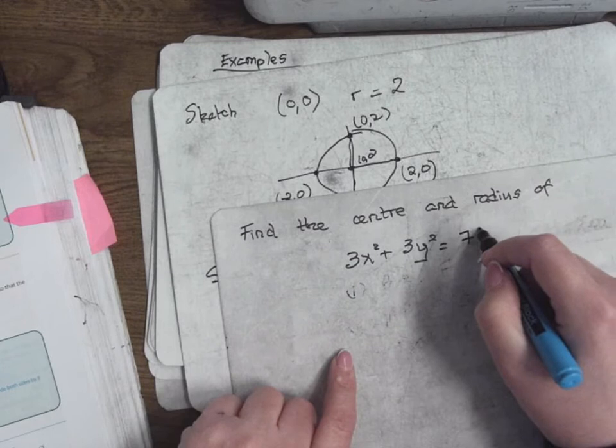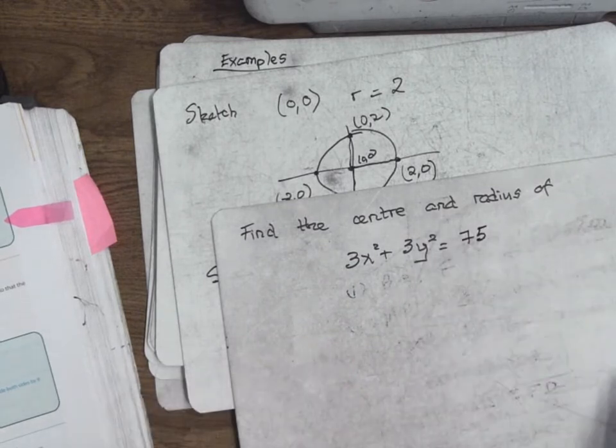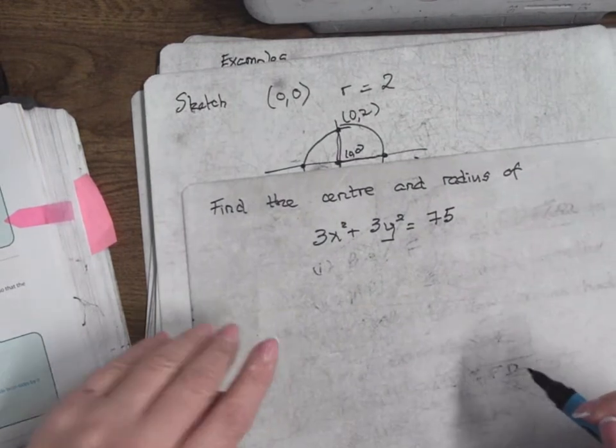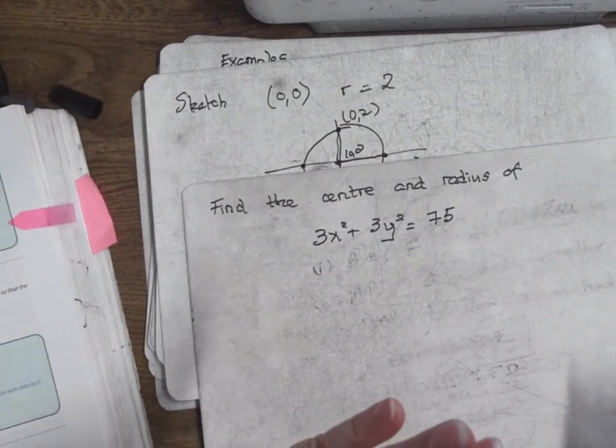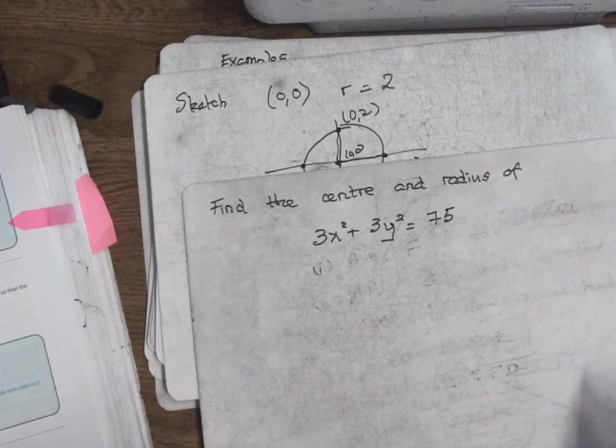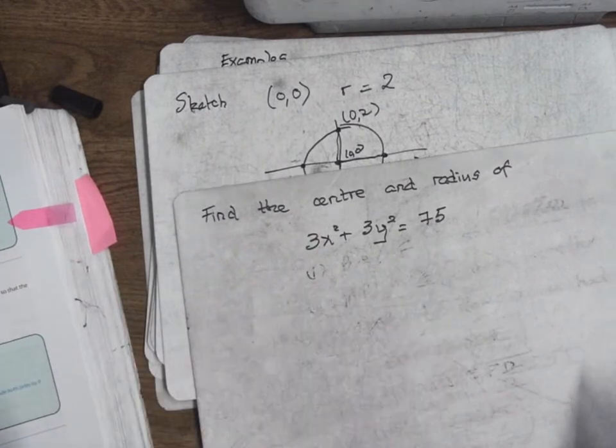We can only do the center and radius if it's x squared on its own plus y squared on its own equal to whatever number. The number doesn't matter, but it has to be x squared on its own and y squared on its own.